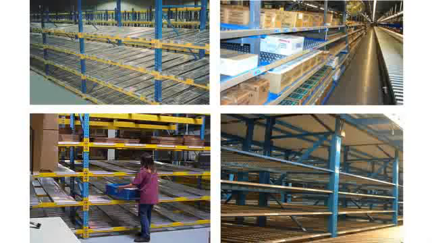The flow lanes themselves can either be resting right on the rack beams, or in some cases there are manufacturers of the carton flow lanes that actually make a welded shelf assembly that attaches directly to the upright frames and eliminates the shelf beams.